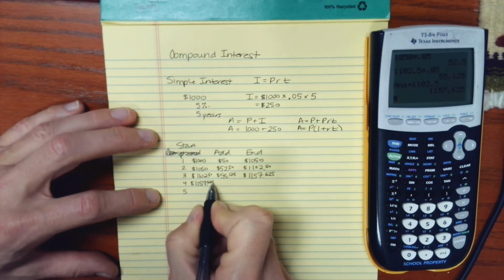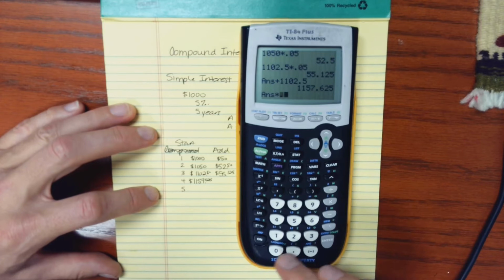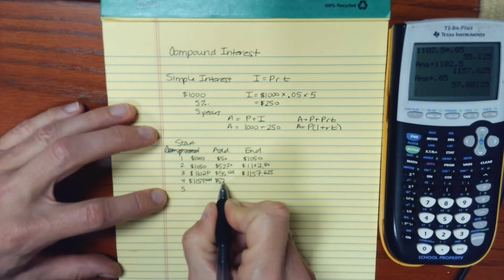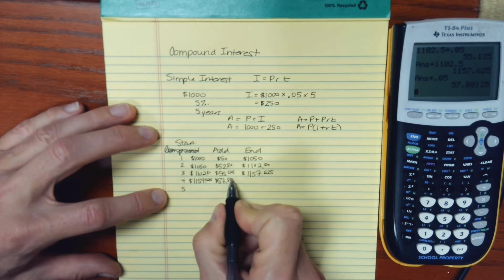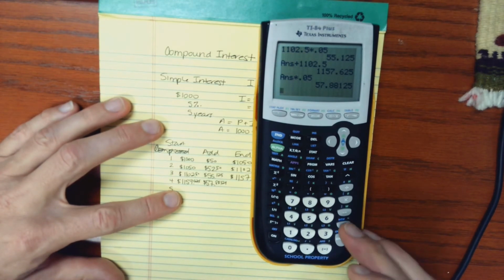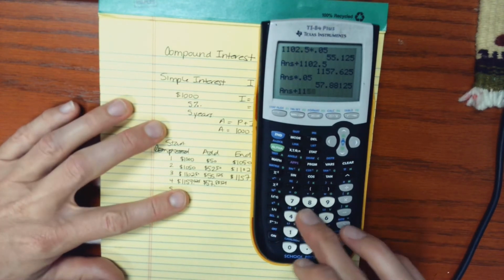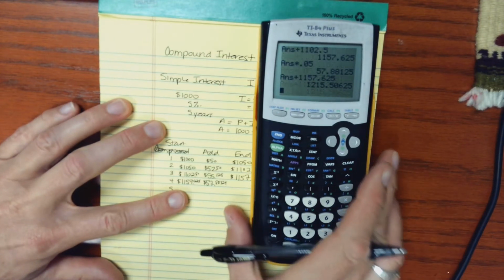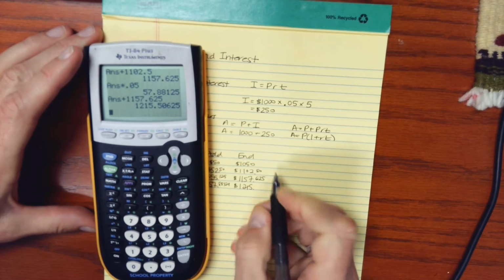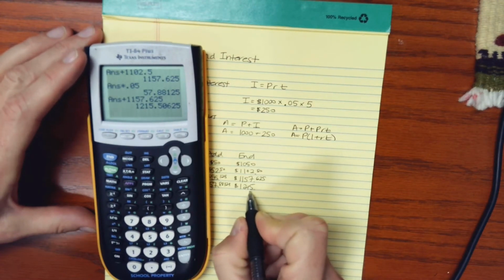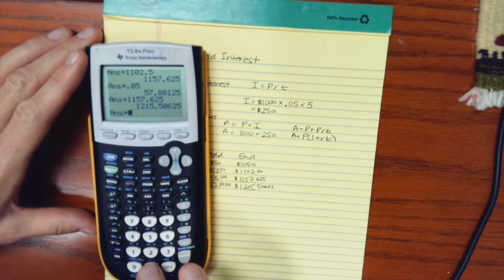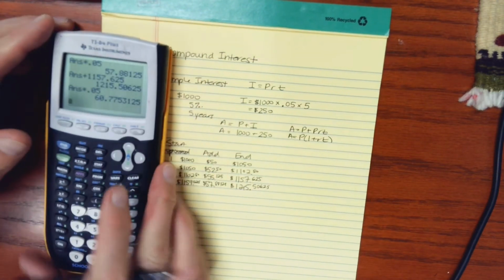1157.625 times 5%. So in this year, I'm earning $57.88. And I'm just going to go ahead and leave this decimal 0.88125. So plus my 1157.625, and I end up with 1215.50625.